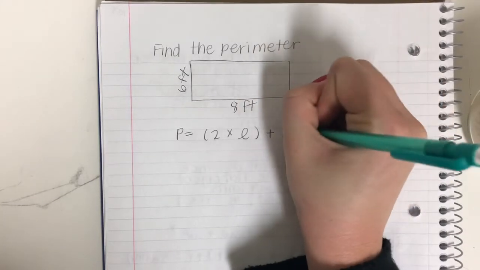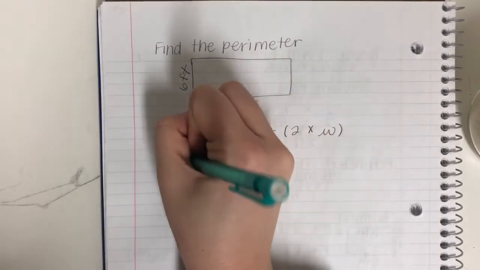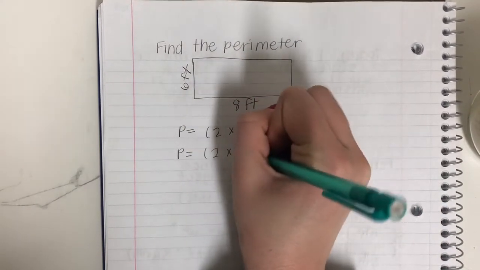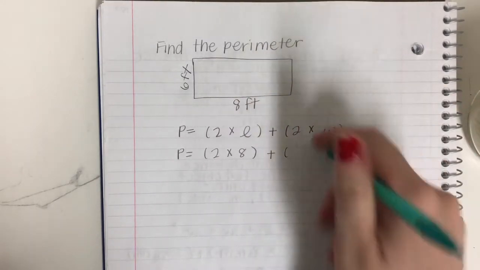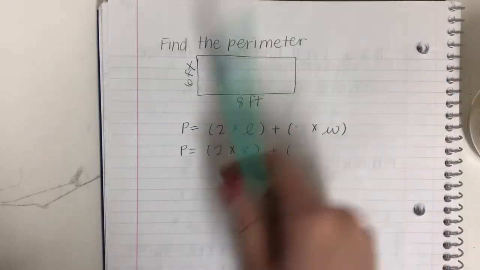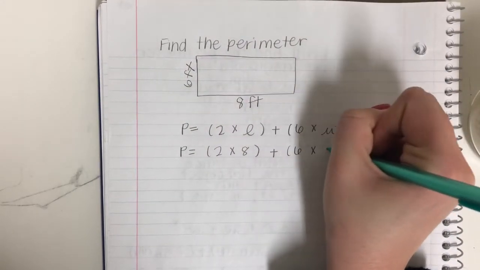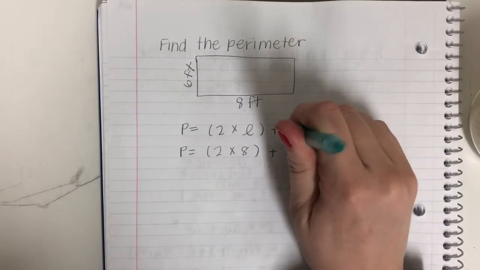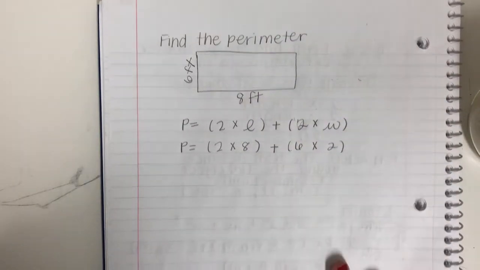Plus 2 times my width. Okay, now I'm going to fill in my known information. 2 times 8 plus, oops, why did I put 2 up here? That's not 2, it's 6. Plus 6 times 2. Oh, I did have that right. Oh my goodness, okay. I just flipped them.